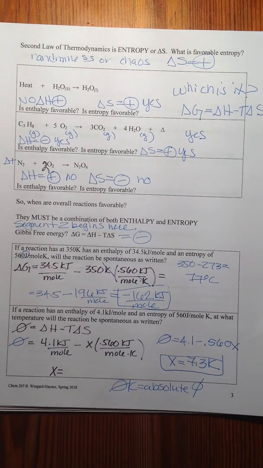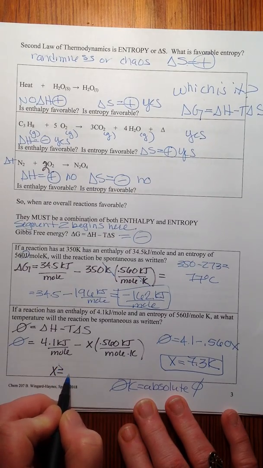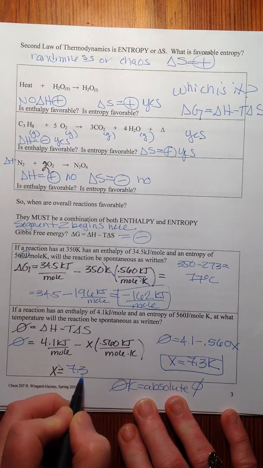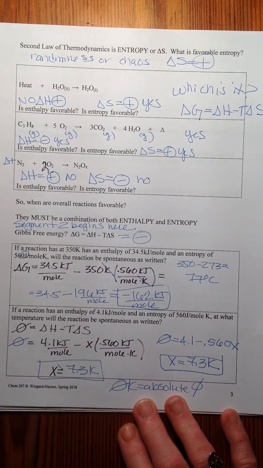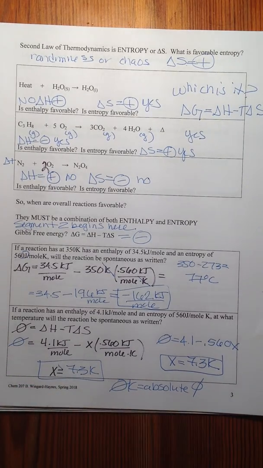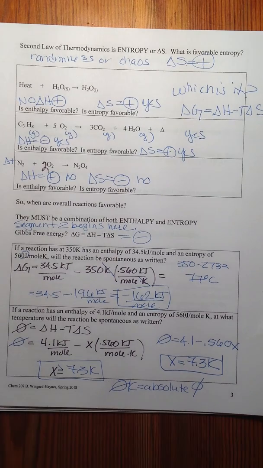In order for this to be spontaneous as written, the temperature has to be greater than or equal to 7.3 Kelvin. If you think about normal room conditions or even a freezer, that's many, many hundreds of degrees above what's practically 0 Kelvin.